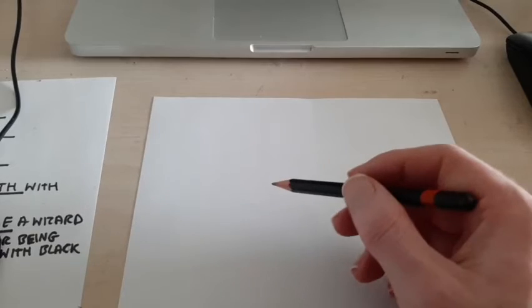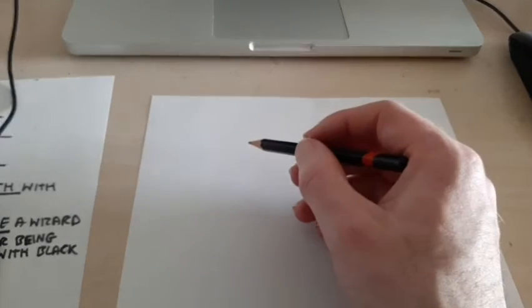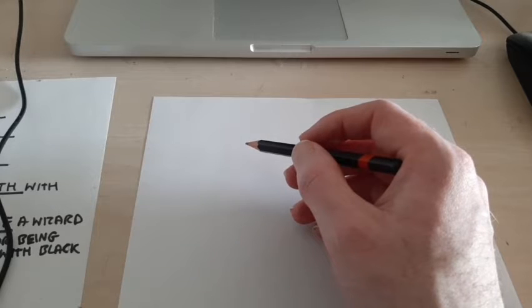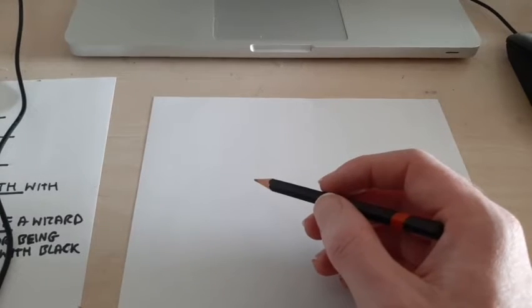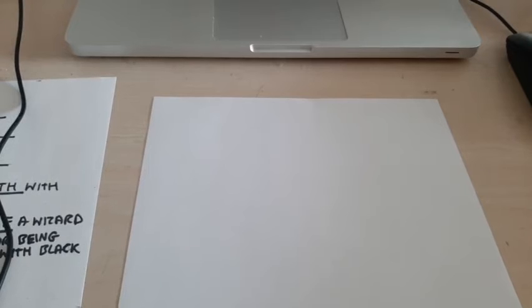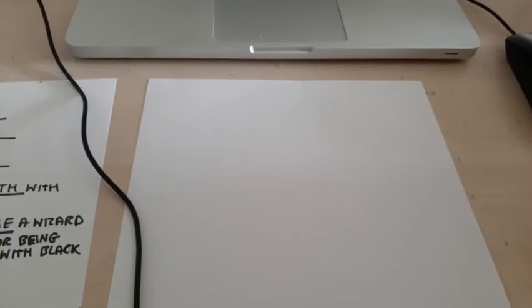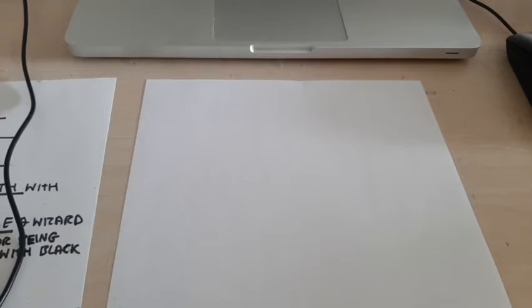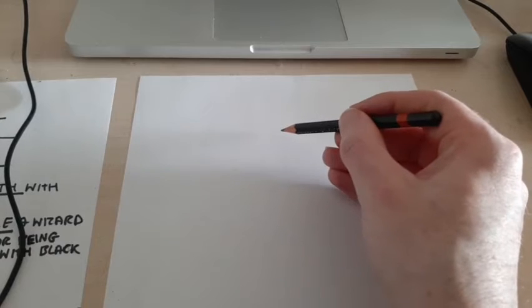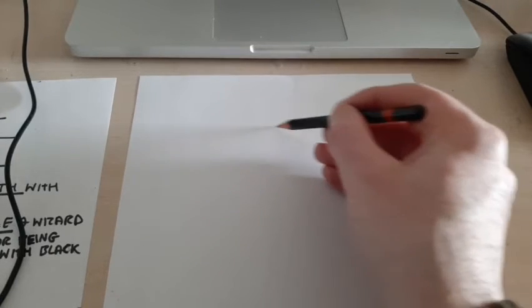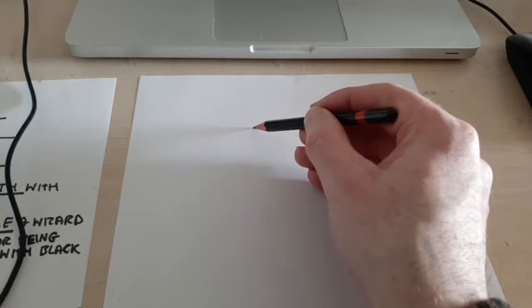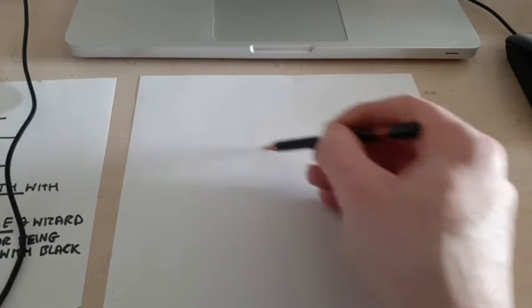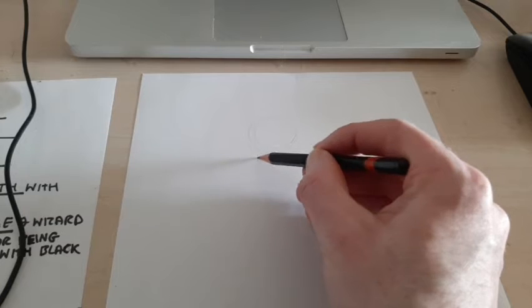So, when you guys have finished your character sheet, I'm going to start up here, drawing the proportions. When you're starting the proportions, you start with the head, the neck.